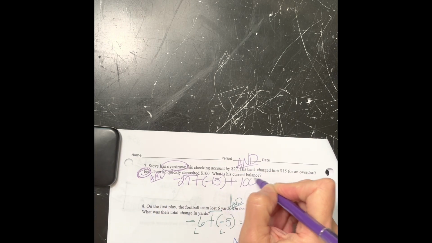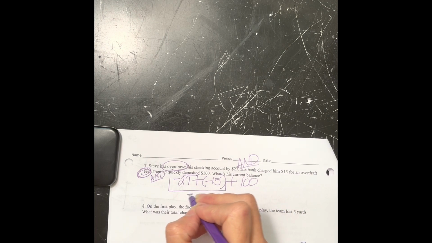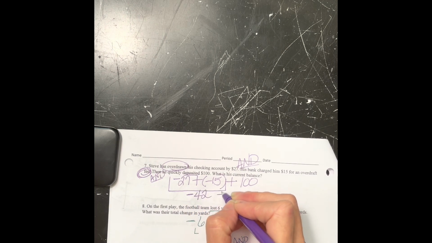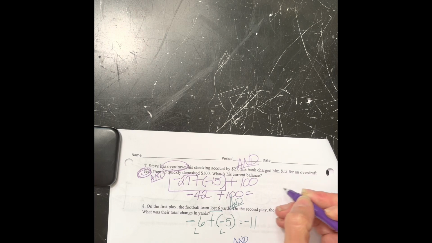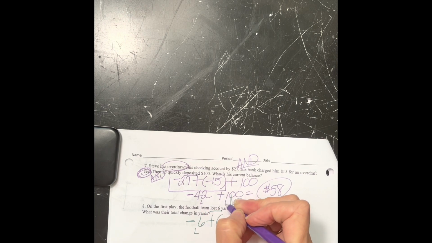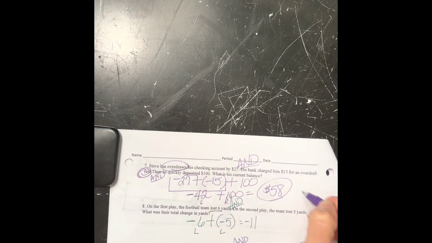When you deposit, you're putting money in, so that means that's a positive. So he put $100 in. This -27 and -15 gives us a -42 plus 100. So he's going to have a positive $58 in the bank. Because this is a left and a right, we've got to subtract, and get 58. Okay.